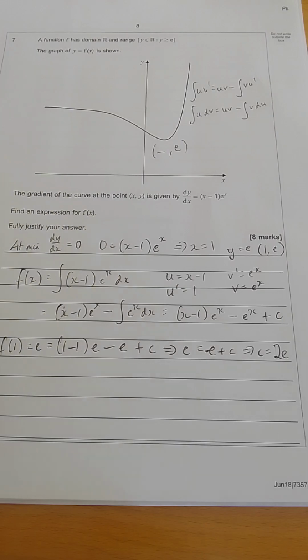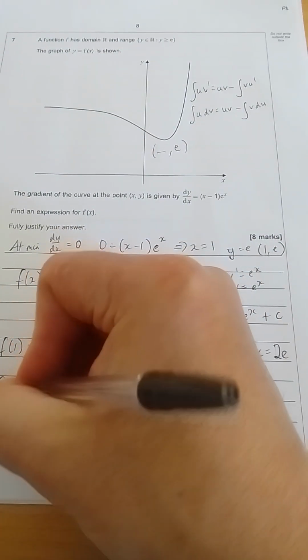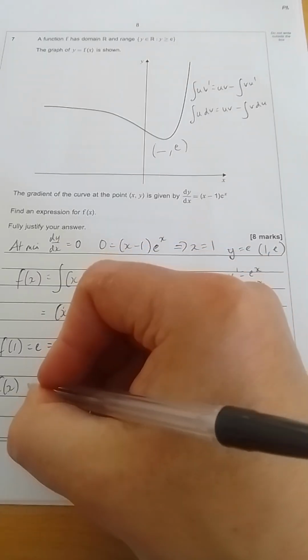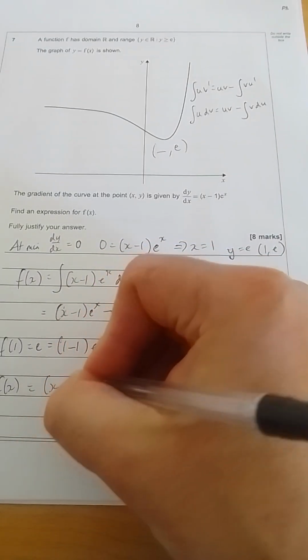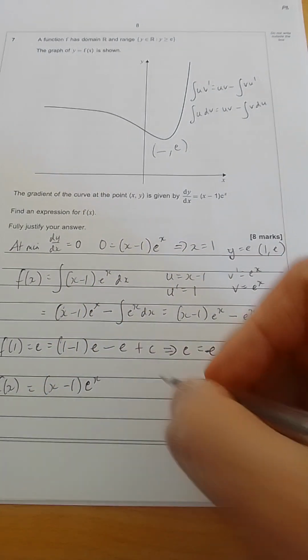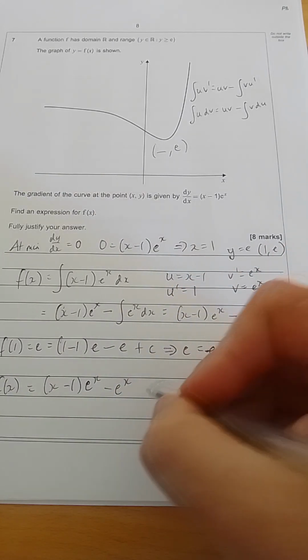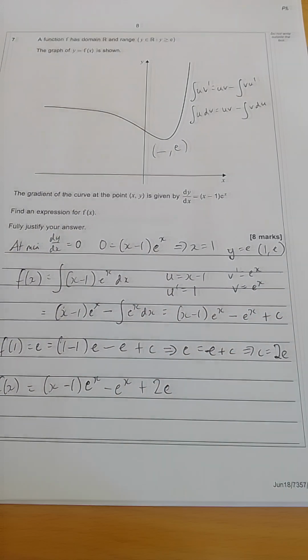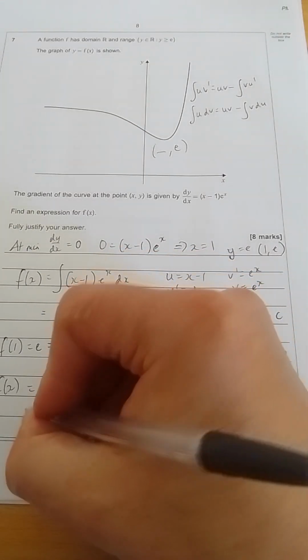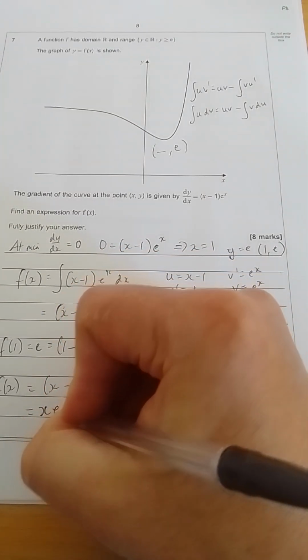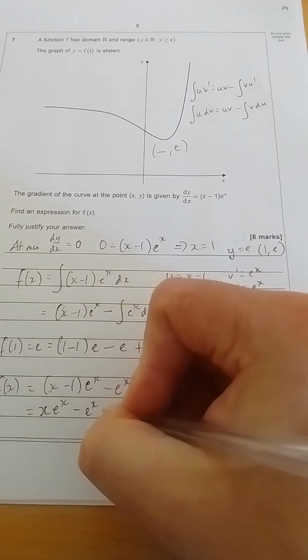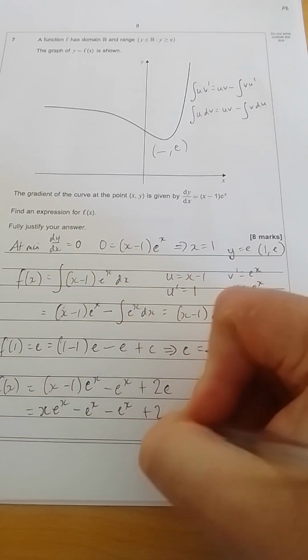And now we can put it all together. f of x is equal to (x minus 1) times e to the x minus e to the x plus c, and we've already figured out that c is the same as 2e. If we want to, we could slightly tidy that up. We could expand out this bracket, which will give us x times e to the x minus e to the x minus another e to the x plus 2e.